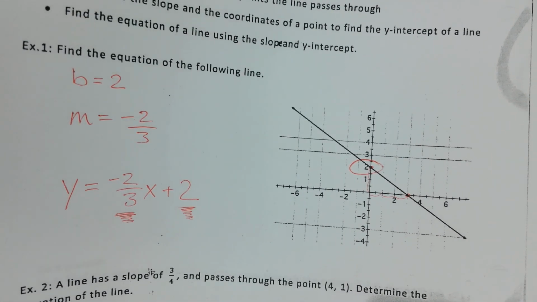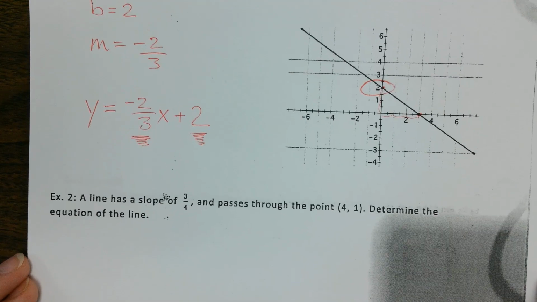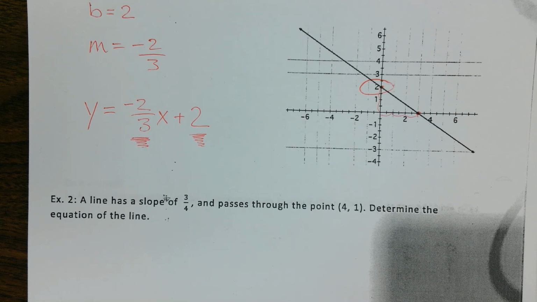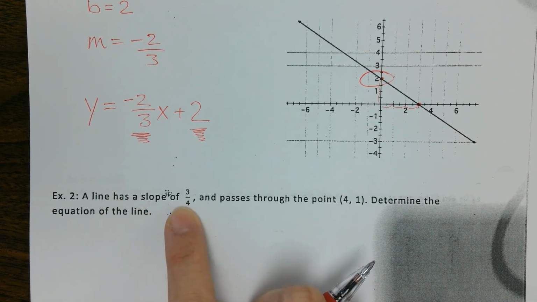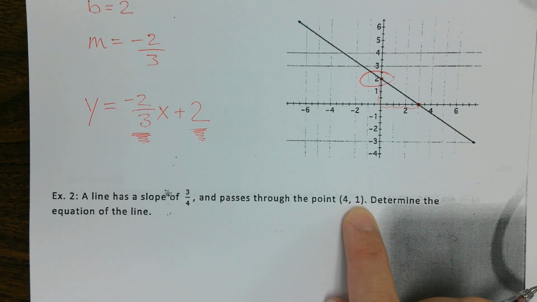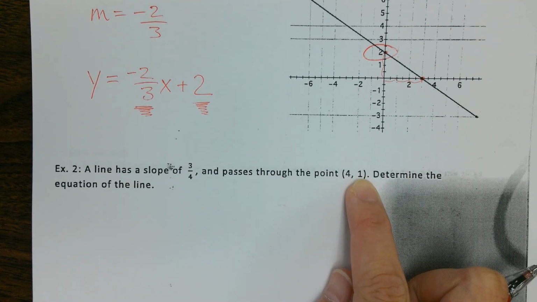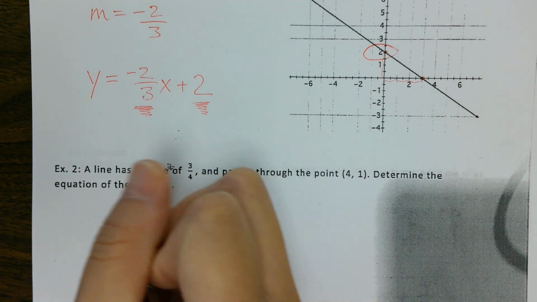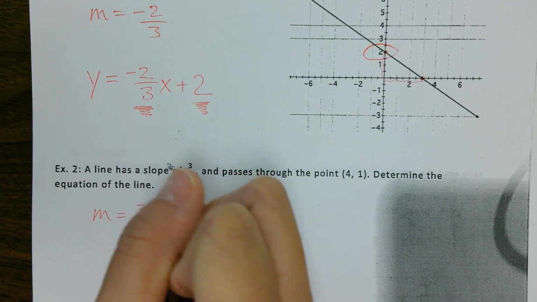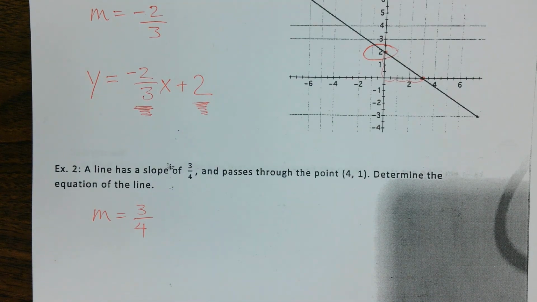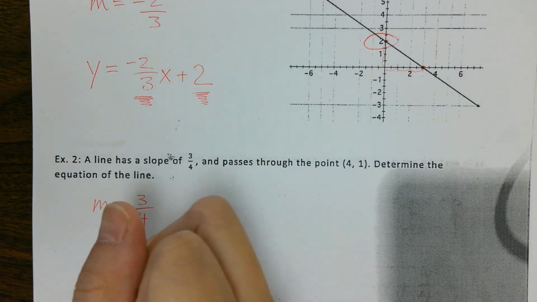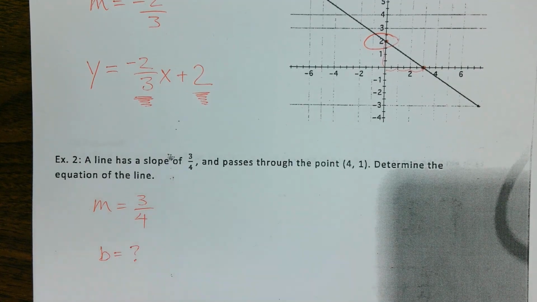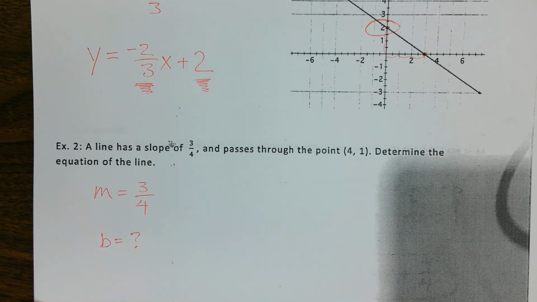Okay, so now, dun dun dun, no graph. A line has a slope of 3 over 4, and it passes through this point. Determine the equation. So the slope is 3 over 4. So what do we need to find out? The y-intercept. We need to find out what b is. That's what we don't know.